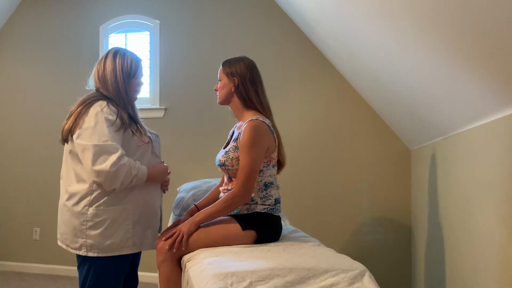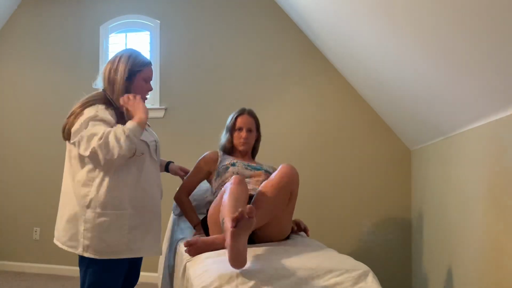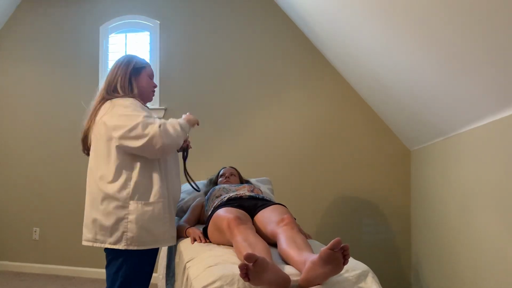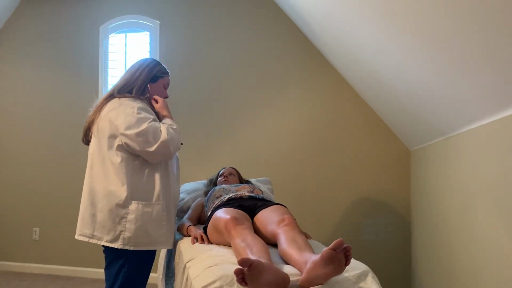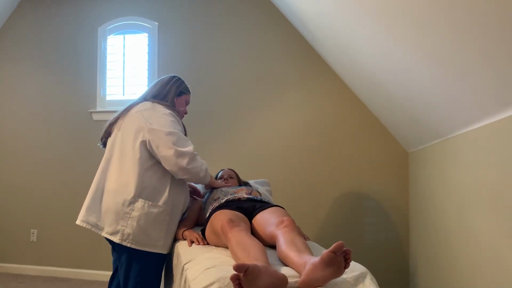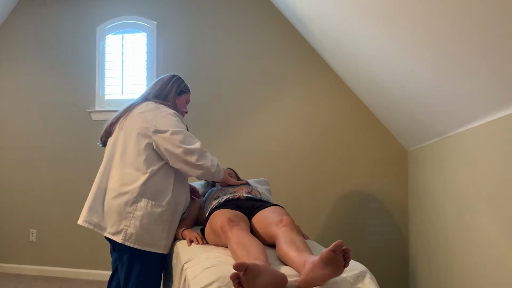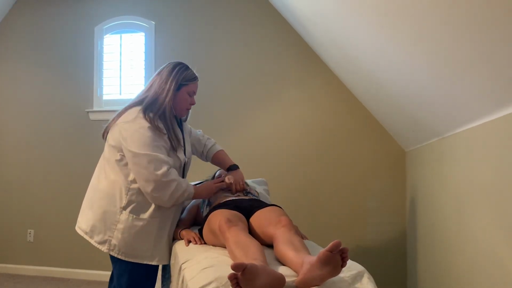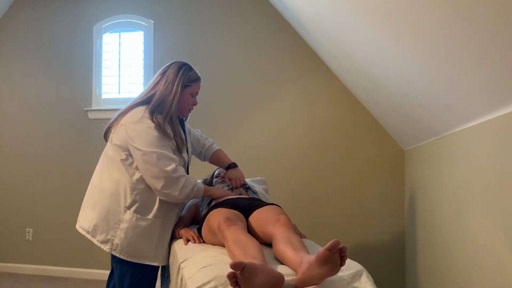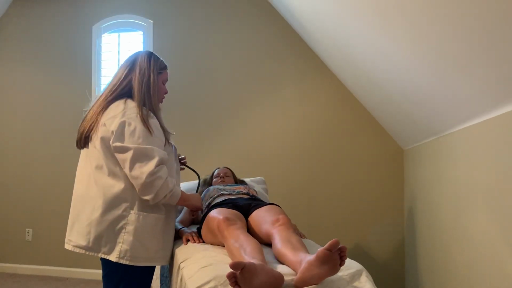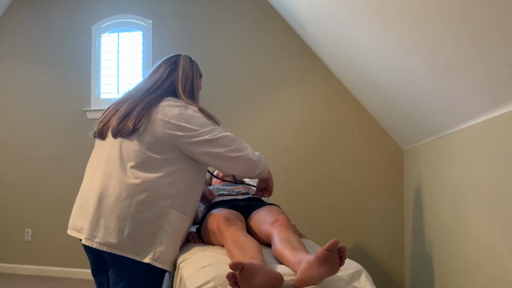So if you'll just lay down for me, we're going to listen to some more points on your heart. I'm going to listen to the same landmarks on your chest with the bell of my stethoscope. Raise your shirt up. Good. And now I'm going to listen to your aorta, iliac artery, renal artery, and femoral artery.